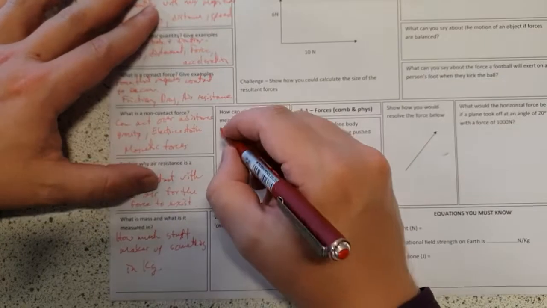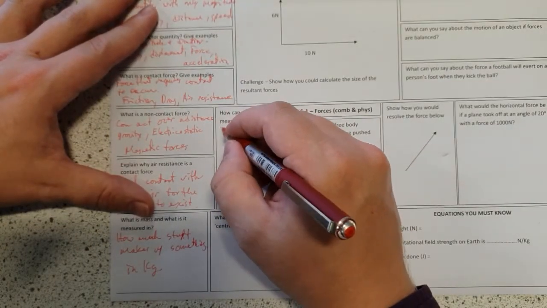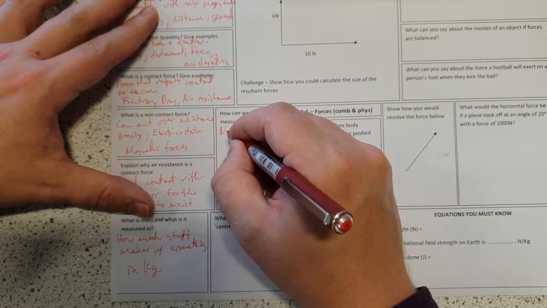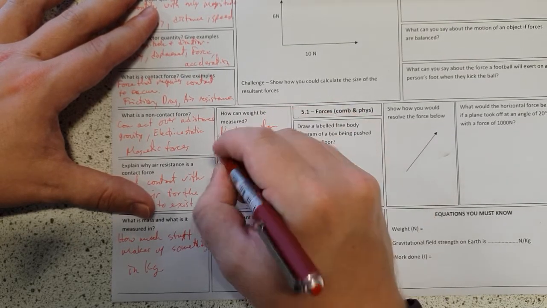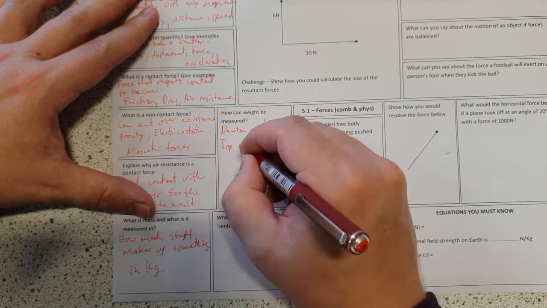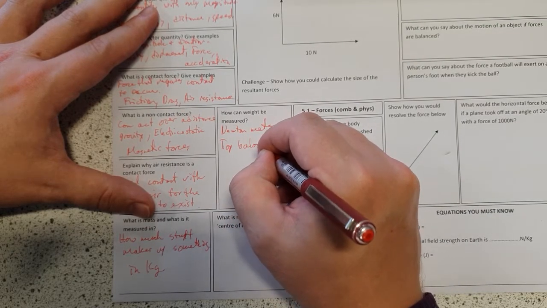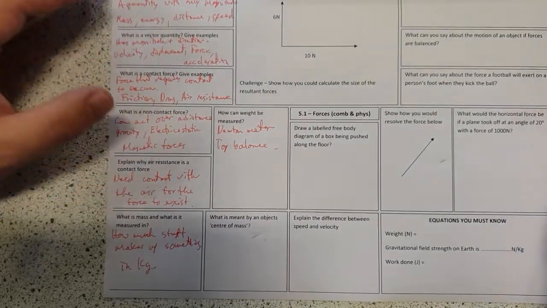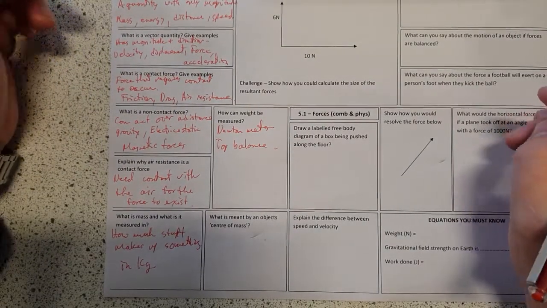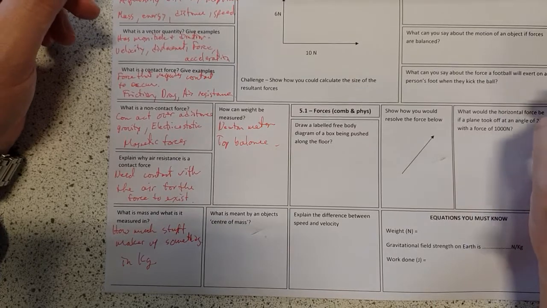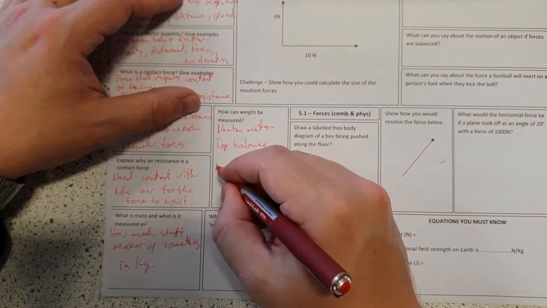How can weight be measured? Well, we measure it with a Newton meter or a top balance. We can use balances because we're actually always measuring weight and then converting to mass when we're measuring things. And it's measured in newtons.